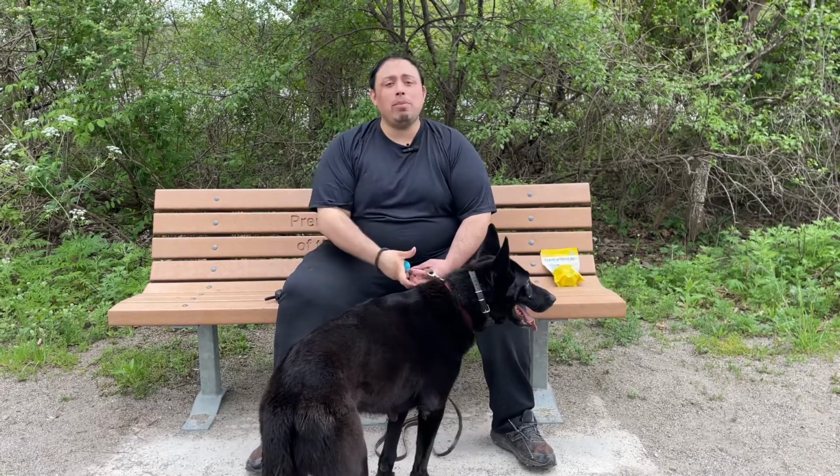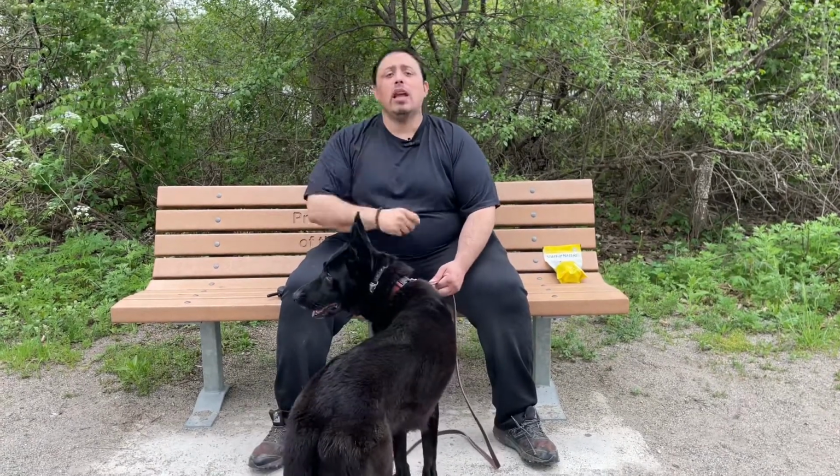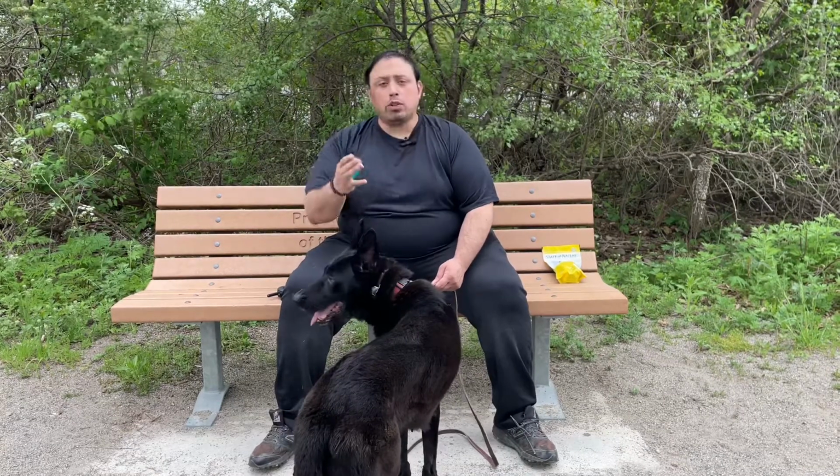The next part of it is the clicker. So this is what I have right here, a clicker, and it does the same thing. It makes a neutral, audible sound that the dog will respond to once they're taught what it means.